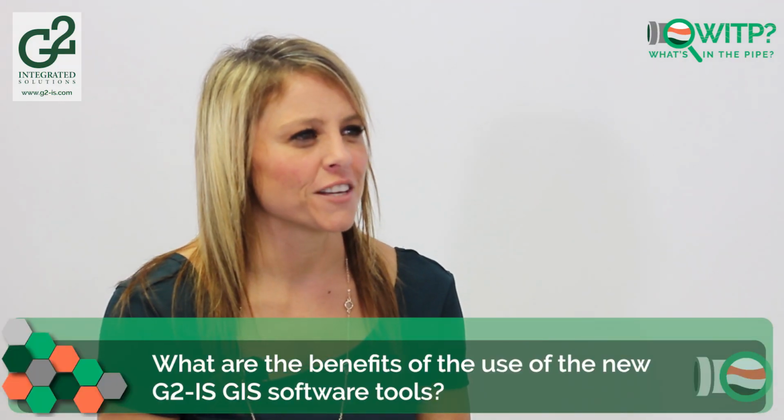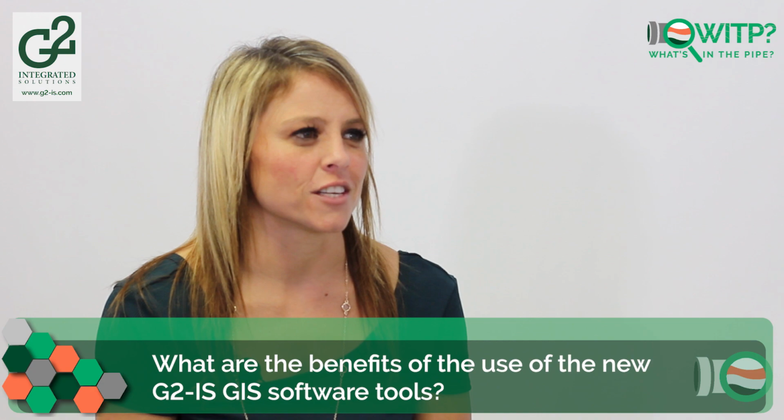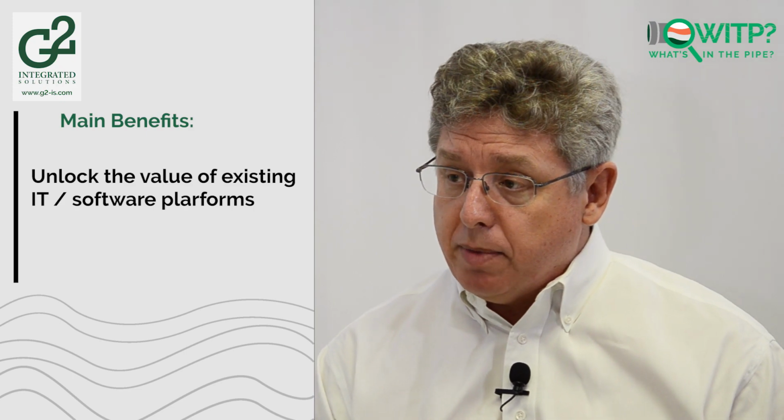And what are the biggest benefits or values that operators will see with the use of these tools? Well, what we're really focusing on is allowing our clients and the operator community in general to really unleash and unlock the value of the platforms that they've already made major investments in. So all of the operators that we work with have GIS in one form or another. Most of them have also made significant investments in asset management systems and in work management systems, and very seldom do we see these things properly integrated. So we have multiple versions of truth stored in these different management systems across the enterprise.